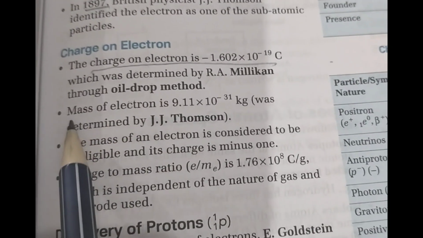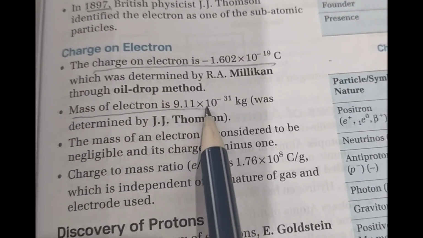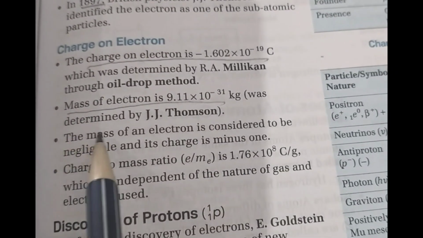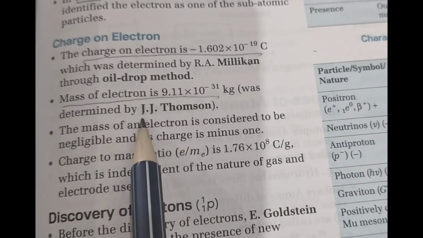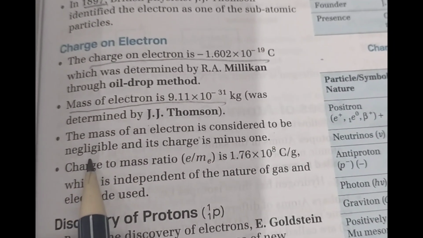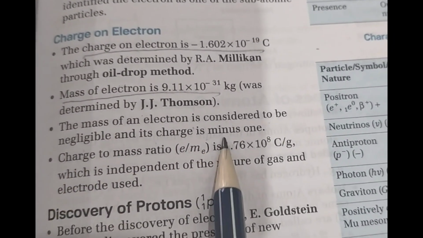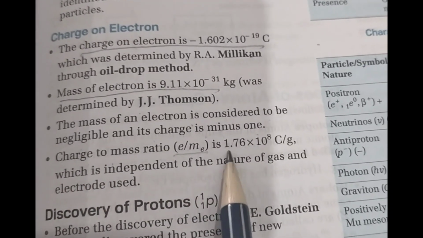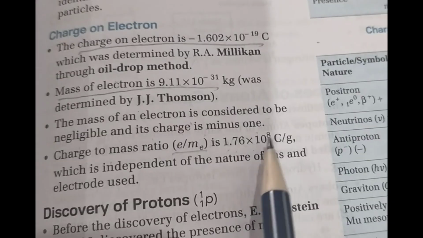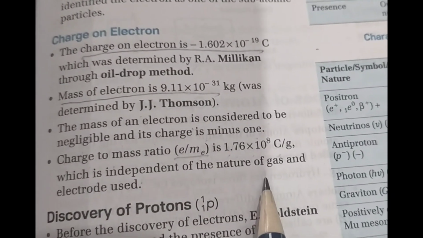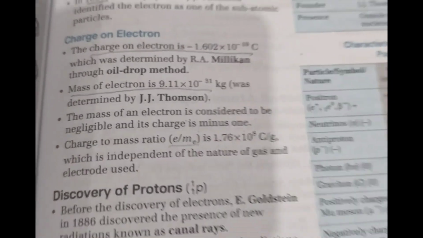Mass of electron: what is the mass of electron? 9.11 × 10^-31 kg, which was determined by J.J. Thomson. The mass of electron is considered to be negligible and its charge is minus 1. Charge to mass ratio: the charge to mass ratio is 1.76 × 10^8 coulomb per gram, which is independent of the nature of gas and electrode used.